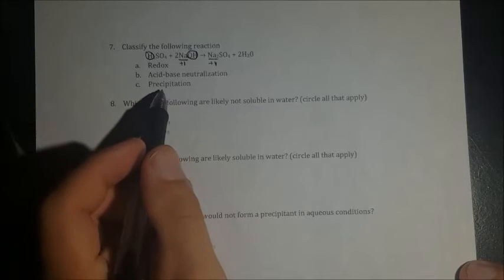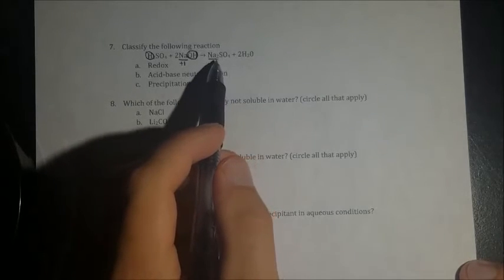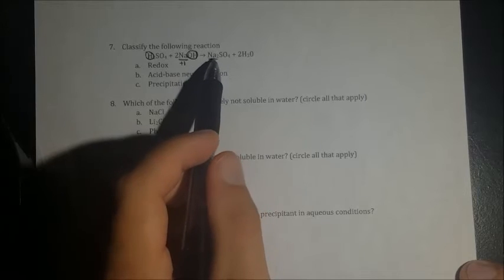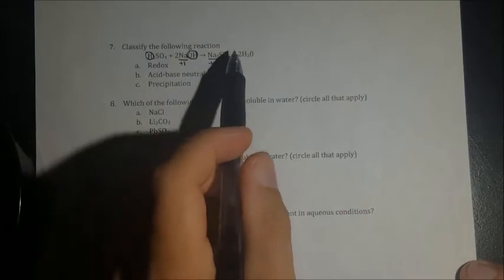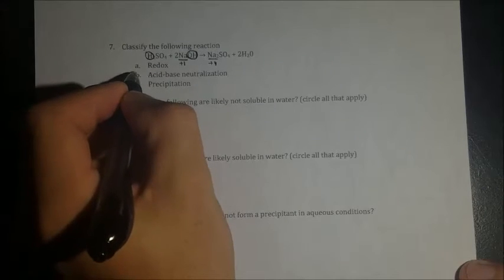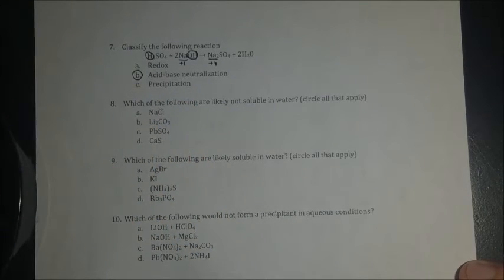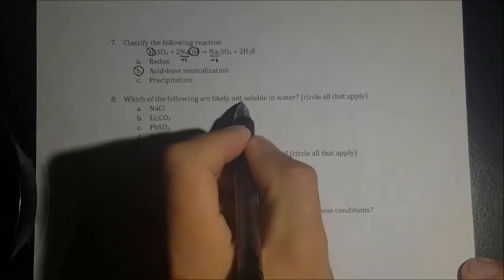And it's not a precipitation because we don't see a precipitate forming. Sodium sulfate, you can even check on the solubility table, is a very soluble salt, and so therefore we do not form a solid product, and this reaction is therefore not a precipitation. So number 7 would be B. It's an acid-base neutralization.